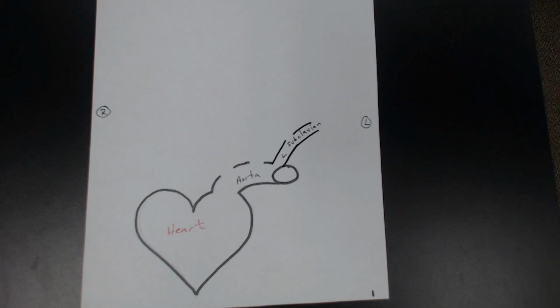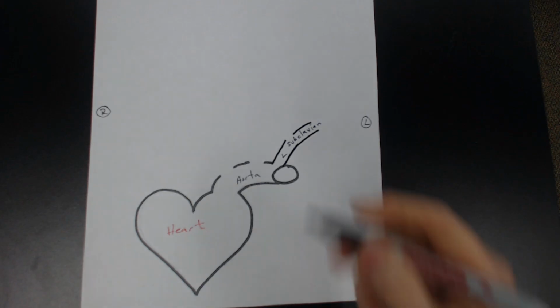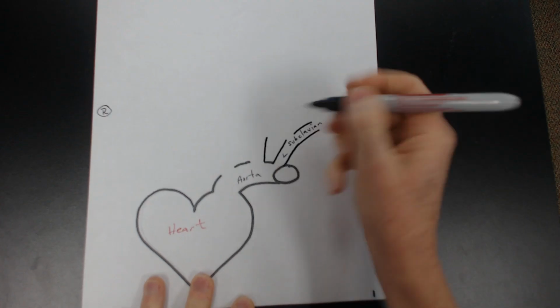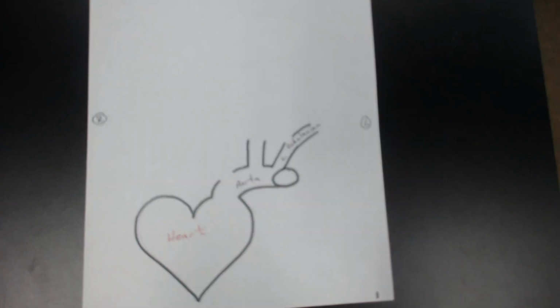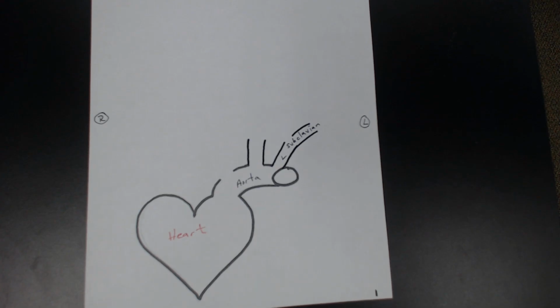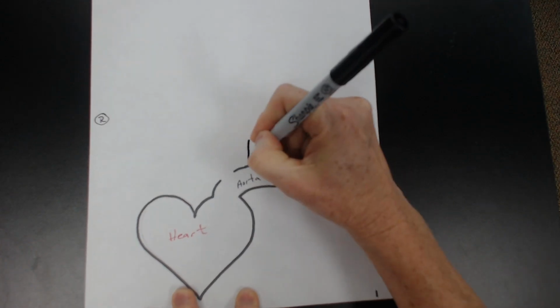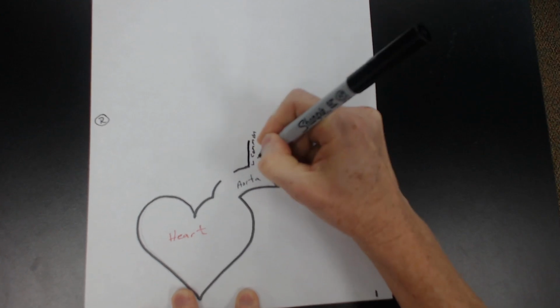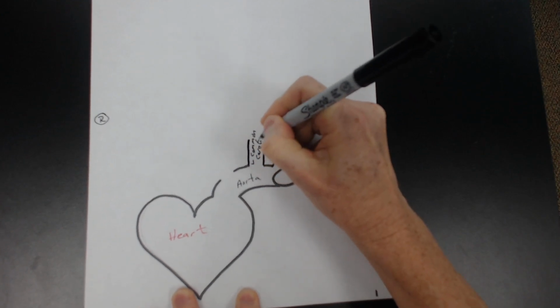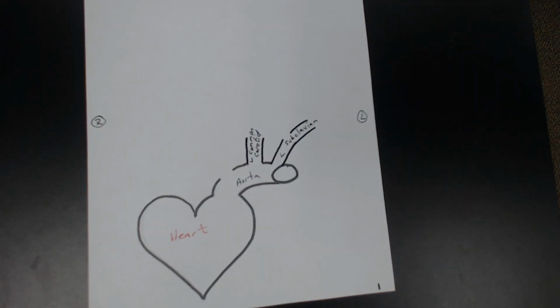Okay, still focusing on the left side, there's going to be another artery that arises off of the aorta. Put that one right here. Next to the left subclavian is going to be your left common carotid, C-A-R-O-T-I-D. So your left common carotid. So coming off the aorta on the left side, you have left subclavian. Just medial to that is going to be your left common carotid.